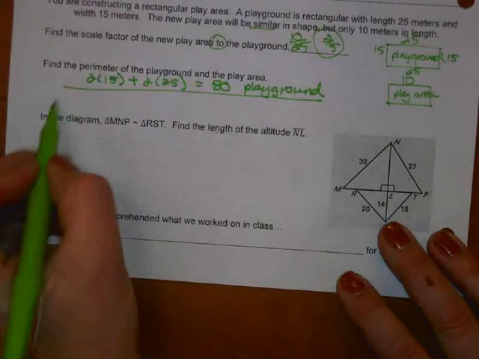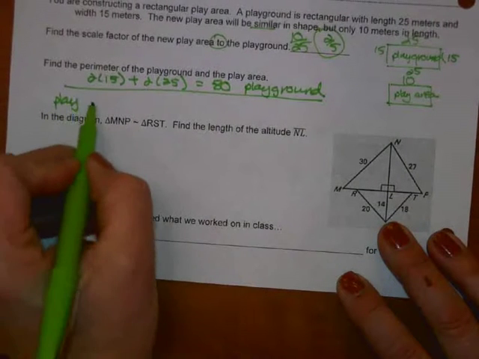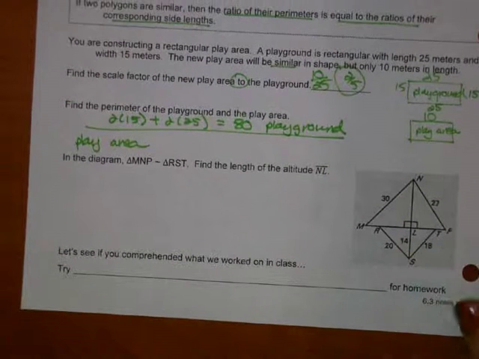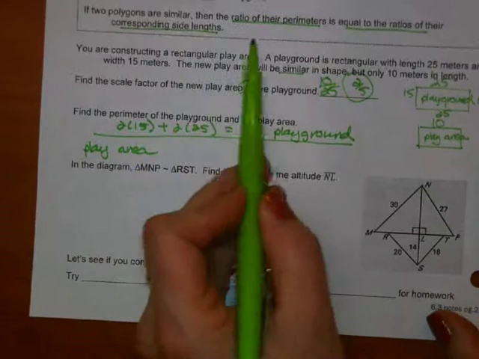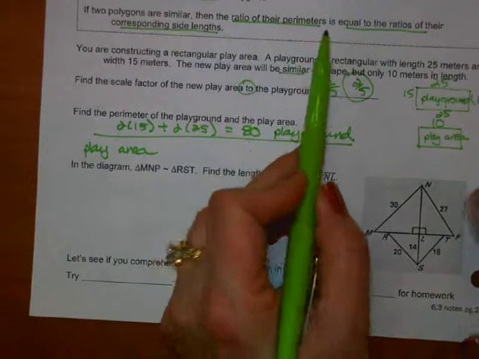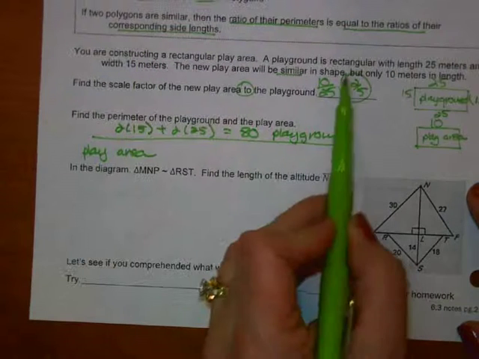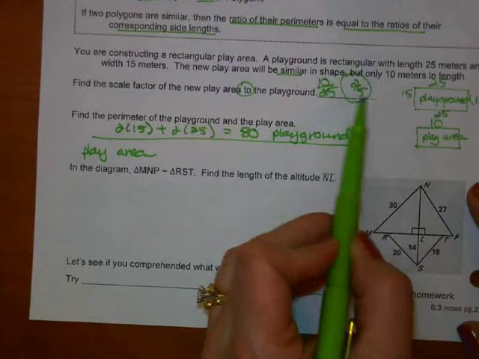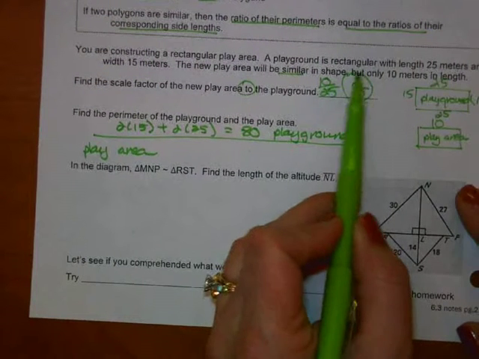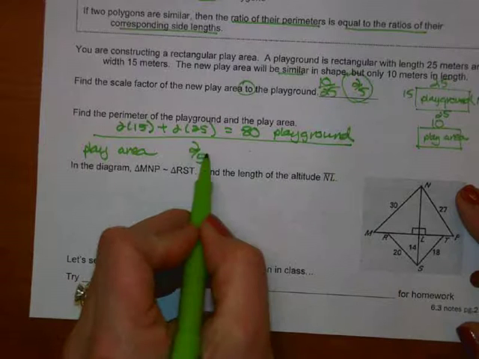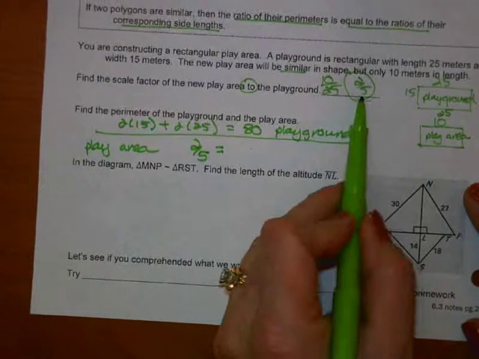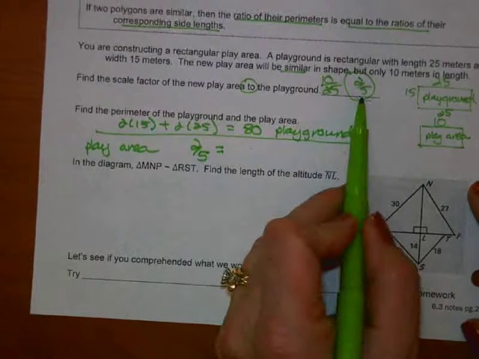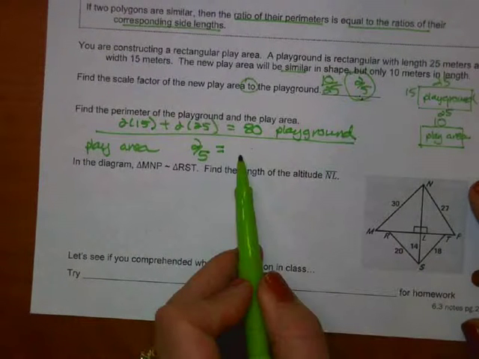Okay, the perimeter of the play area, I'm going to use this theorem right here. It says if two polygons are similar, the ratio of their perimeters is equal to the ratios of their corresponding side lengths. Oh, so I can use this ratio, 2/5. I'm using the ratio that we found for corresponding side lengths, and I'm setting it equal to a ratio for perimeter.